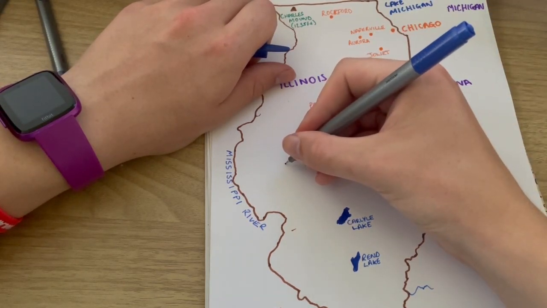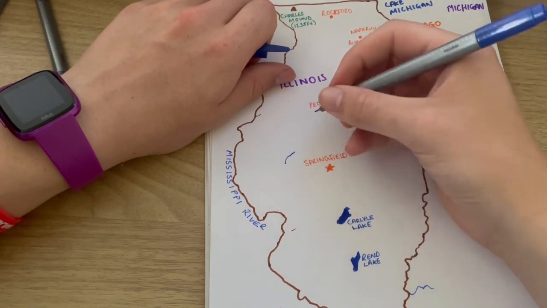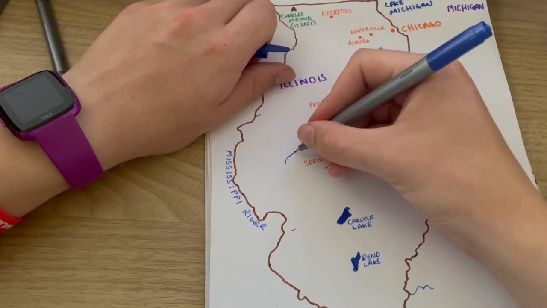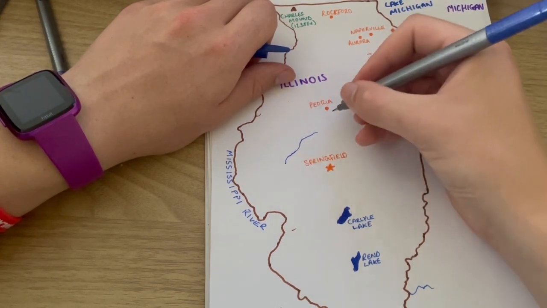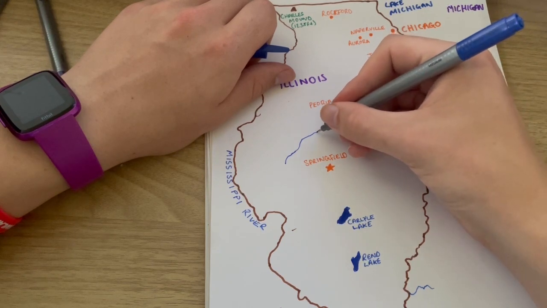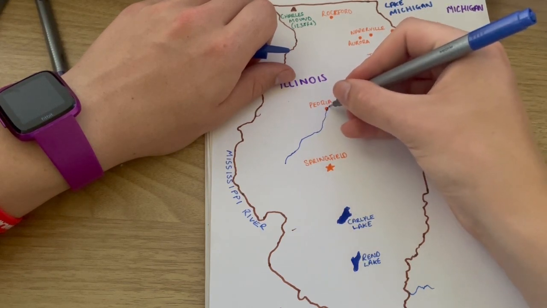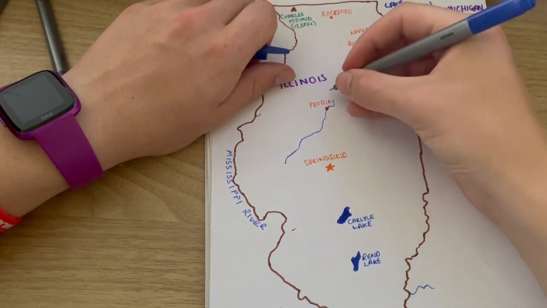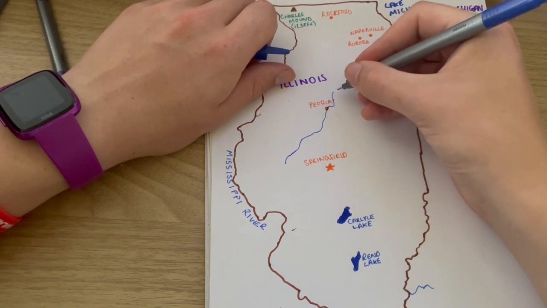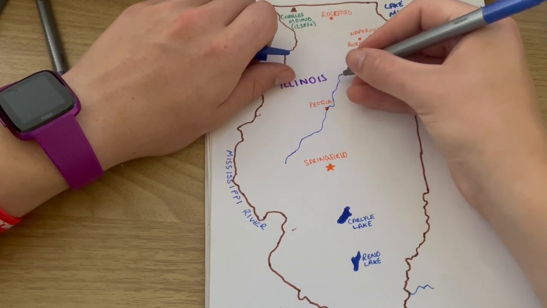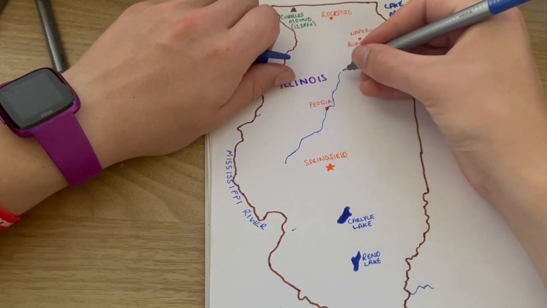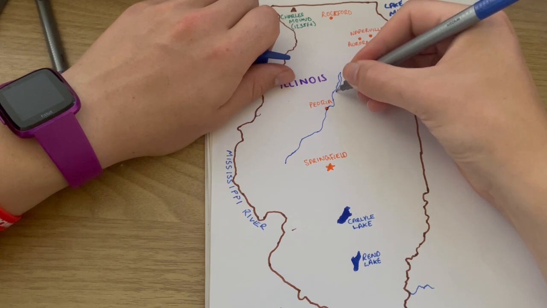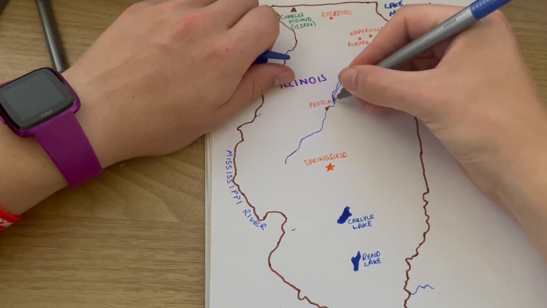I think it goes a little something like this. Then it goes directly through Peoria and sort of wiggles. And it gets a little bit thicker here. And then I'm going to stop it there, so it gets a little bit thicker sort of there.